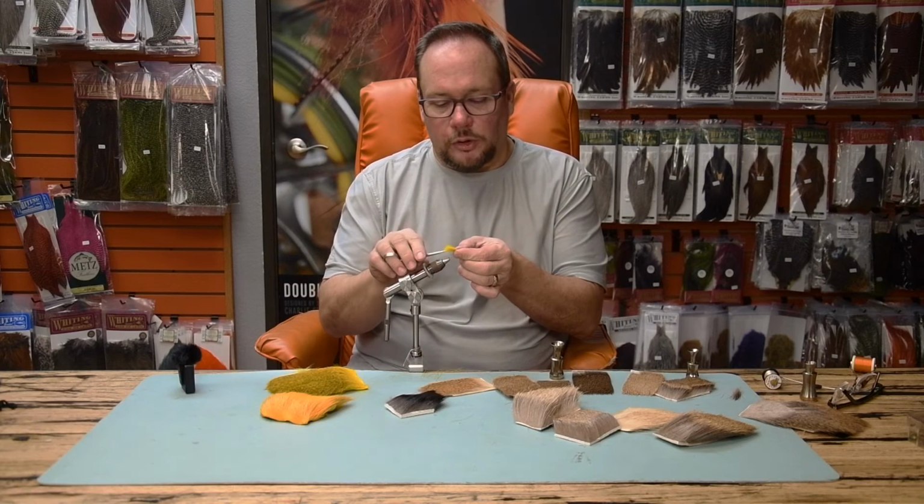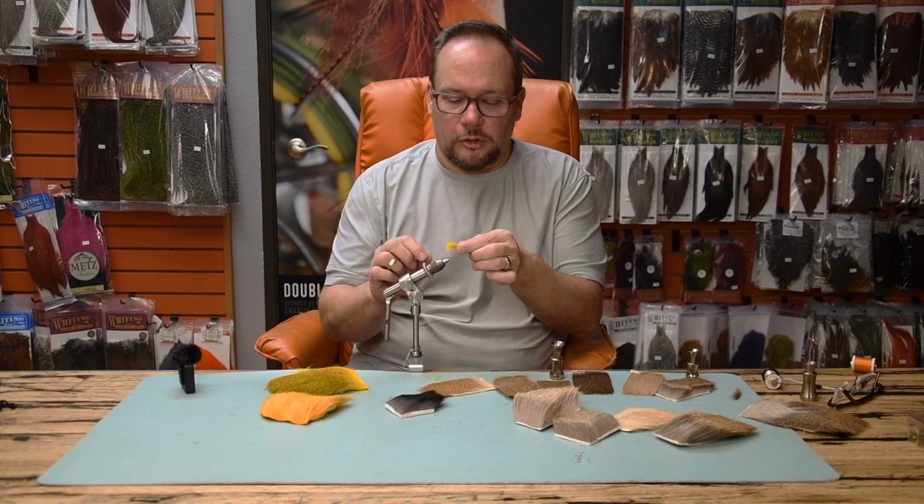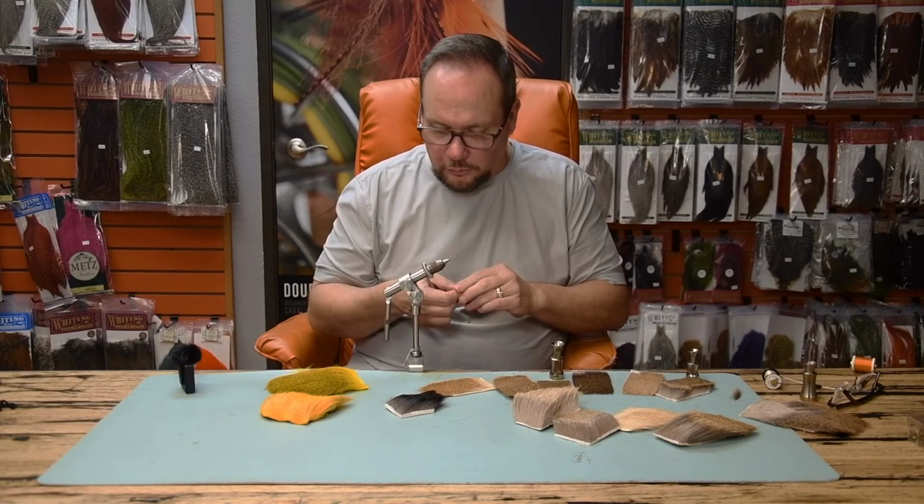And again, you can see the larger diameter butt, so that's going to compress under the thread pressure really well and flare out. That's what we're looking for in that kind of hair.